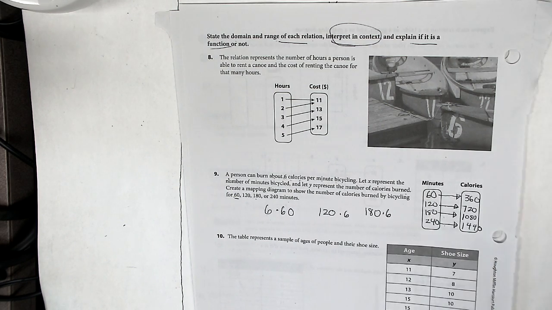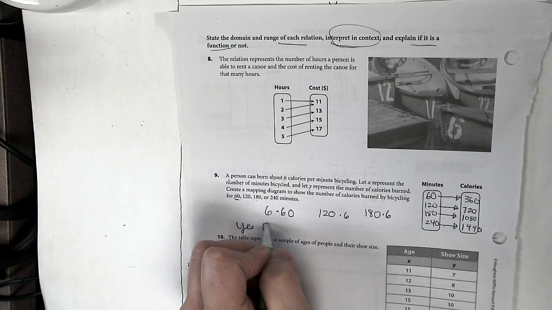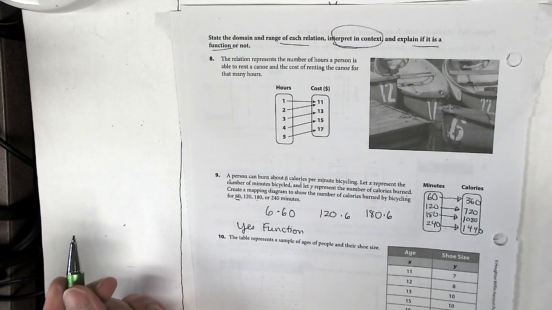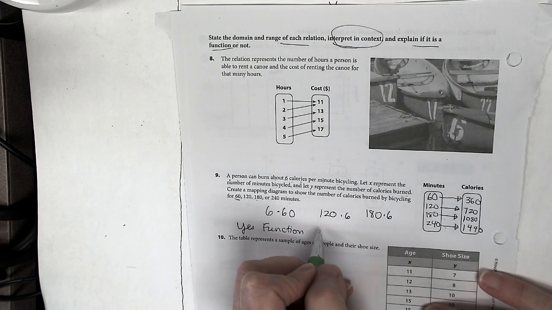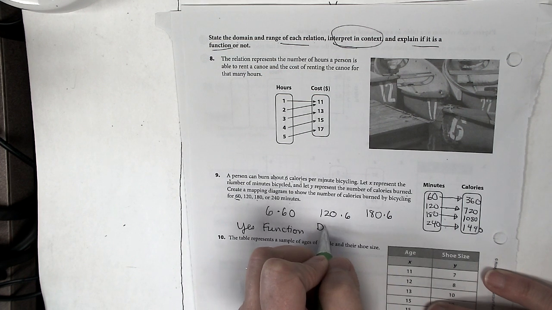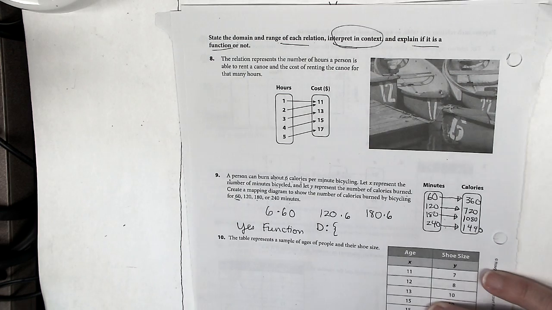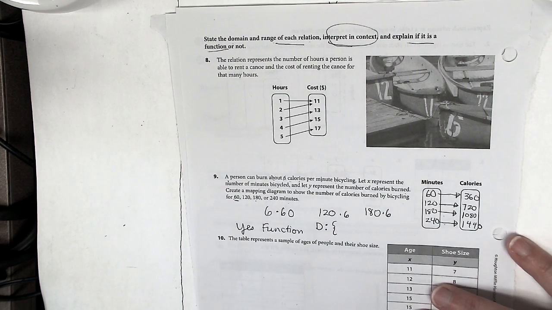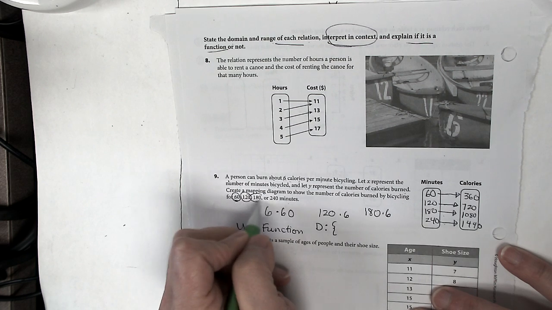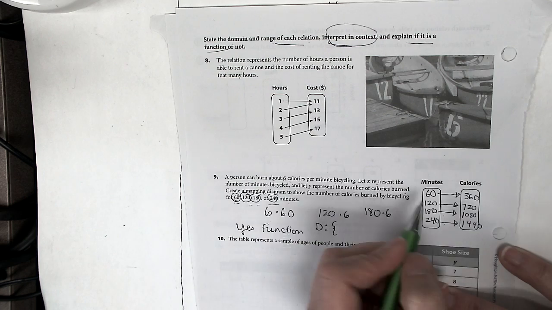So the domain you write like this: domain, colon, and I need a pretty little set. Doesn't have to look as pretty as mine, but try to get it there. The domain are your x values. So these are your x values. You can see it by your map. And this is your x and this is your y. So your domain is 60, 120, 180, and 240. And that's how you do the domain.